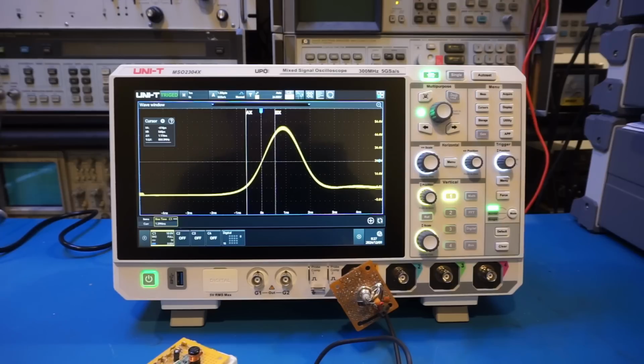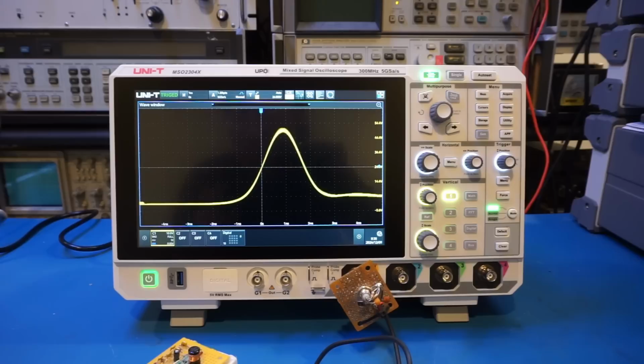We're getting about 1.18 nanoseconds. So you can see that for all intents and purposes, this is a 300 MHz scope. The memory depth of the scope is up to 100 megapoints per channel, so you can store a lot of waveforms. Now, once the waveforms are captured, navigating through them becomes the next challenge. With the MSO2304X series, you can actually navigate through the captured waveforms based on the criteria defined.